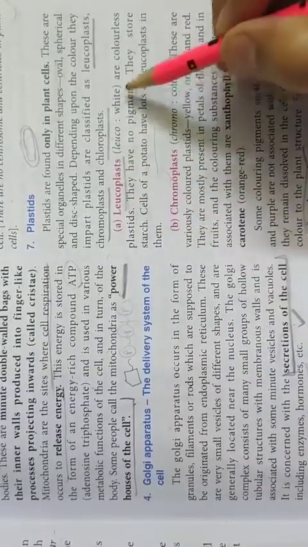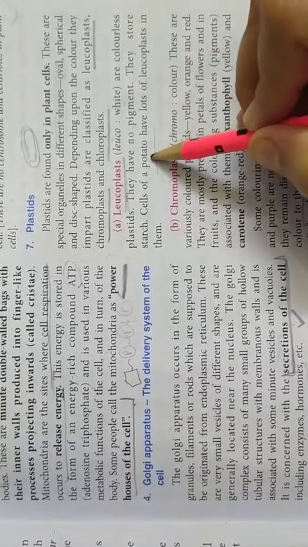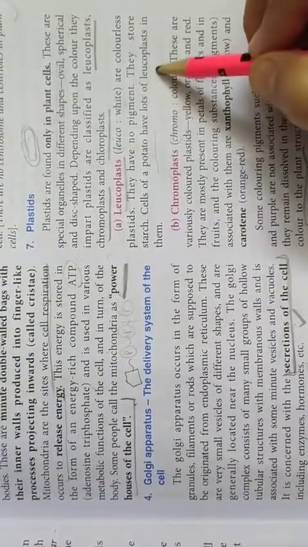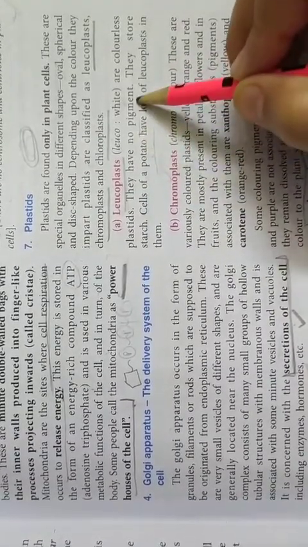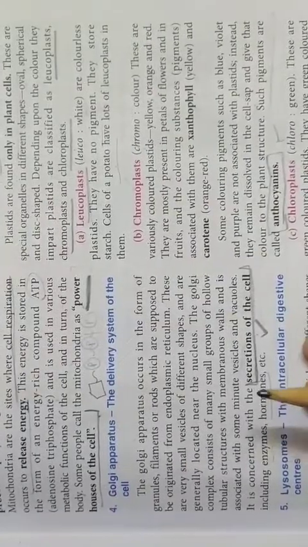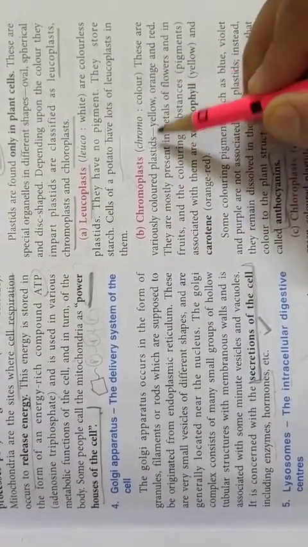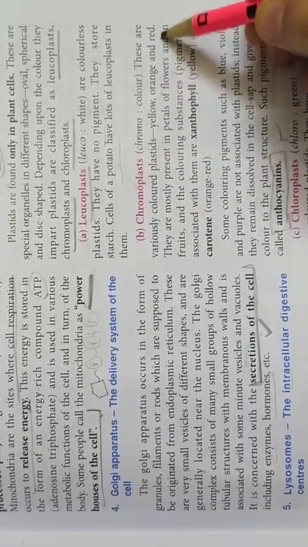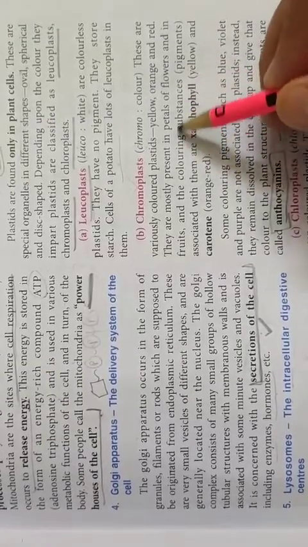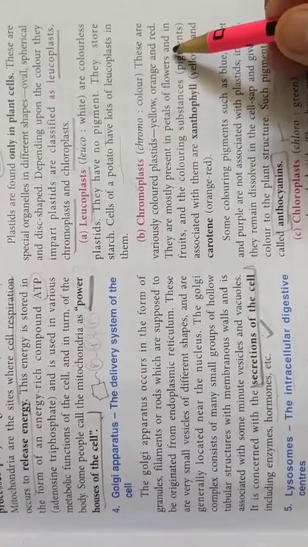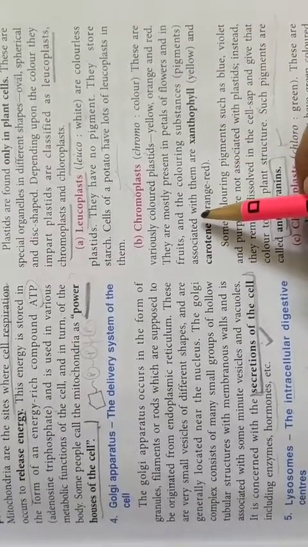Leuco is for white, or in biology we call it colorless. For example, potato has a lot of leucoplast. So leucoplast is for colorless, they have no pigment. Chromoplast is for colors, various colors. These are variously colored plastids, like yellow, orange, red. You might have observed yellow colored leaves, red colored leaves. All these are mostly present in the petals, because petals are variously colored, or in fruits, or some other parts also.